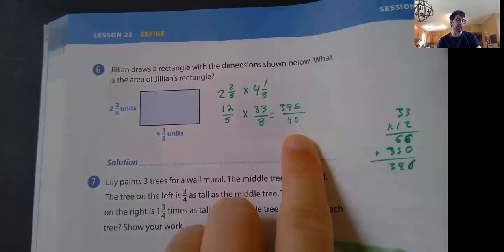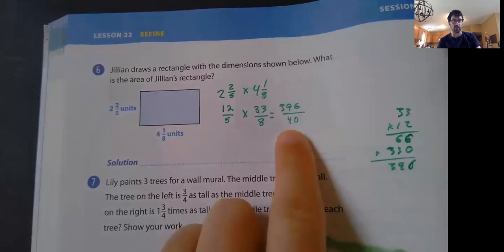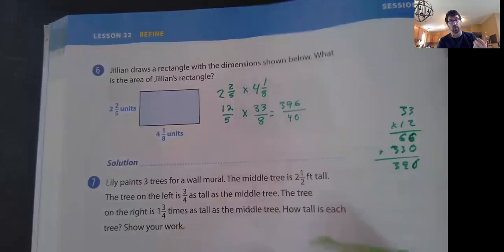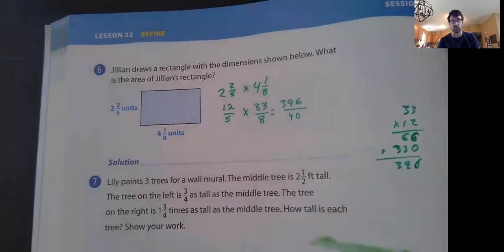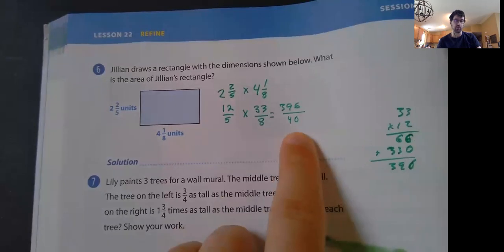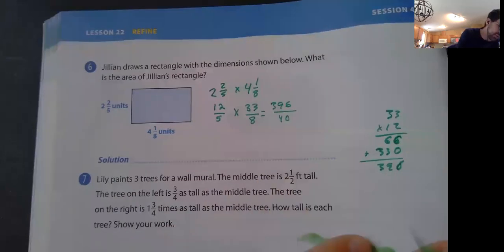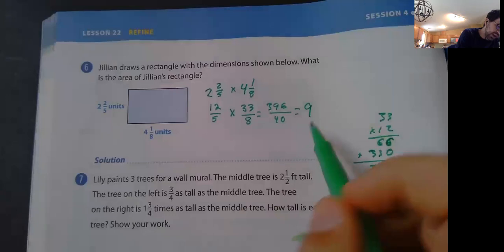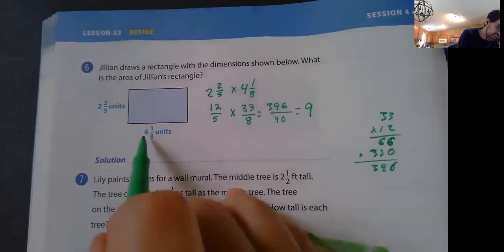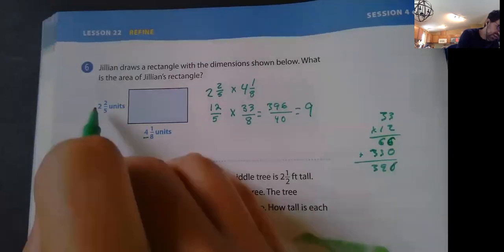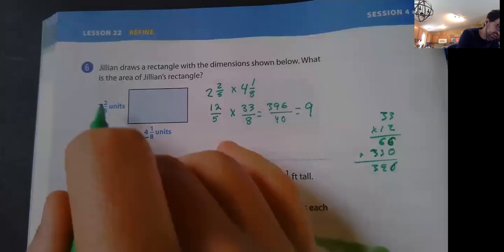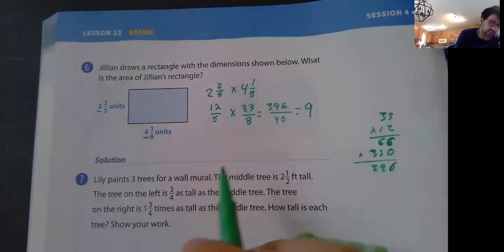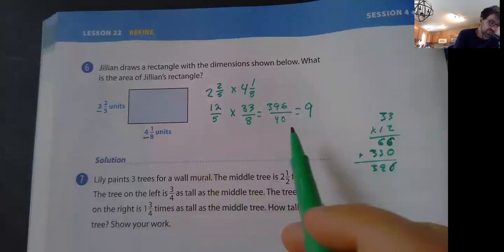If I look at this as 396 divided by 40, I could write a division problem, or I could just think critically here: how many groups of 40 are there? Well, I know that 10 groups of 40 would be 400. That's really close to this number, so I know it's going to be 9. So I have 9 as my whole. I can also double check this: 4 times 2 is 8, and when I multiply the other fractions with the whole numbers, that's going to make more of it. So that seems reasonable already.